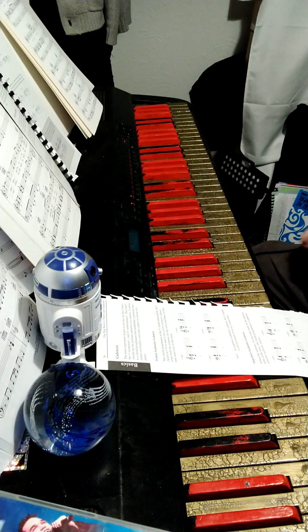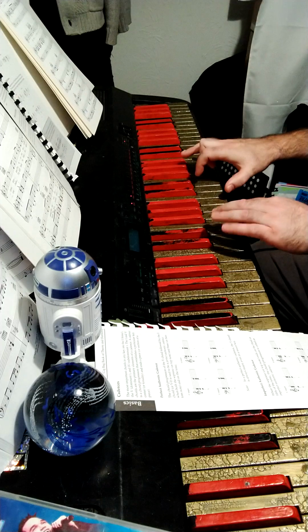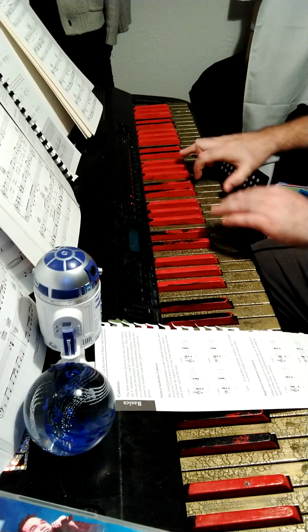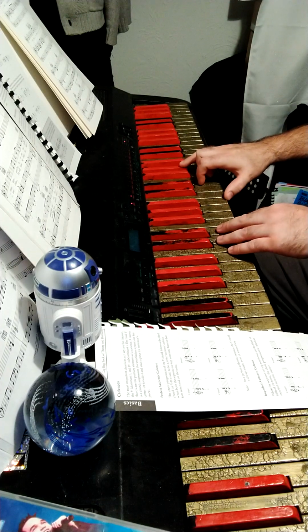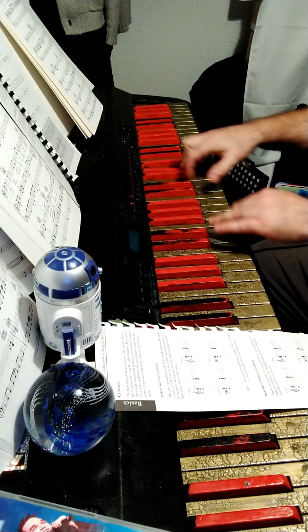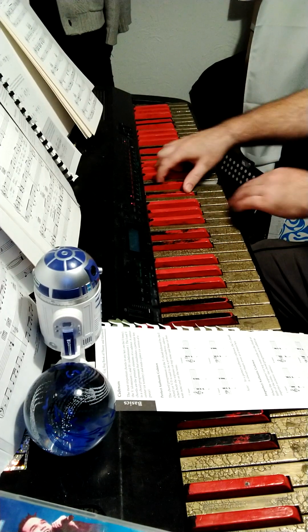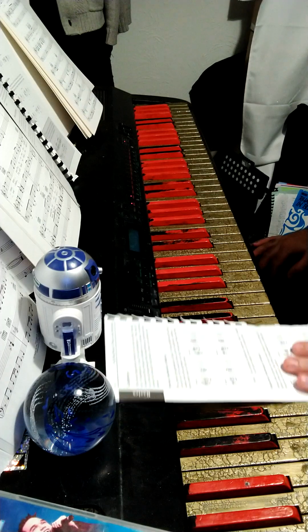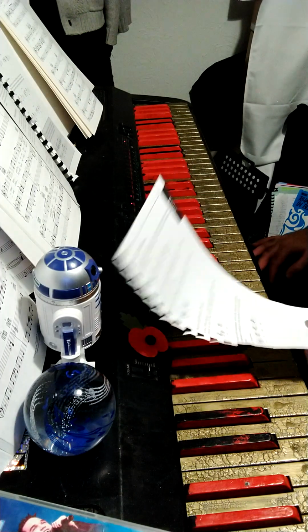So that's why it was an E both times here. Or E to A major. So that's a cadence, and it says perfect authentic cadence.